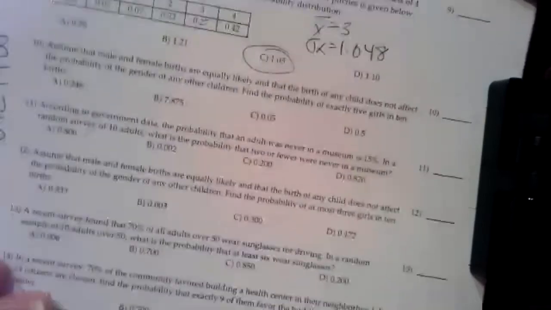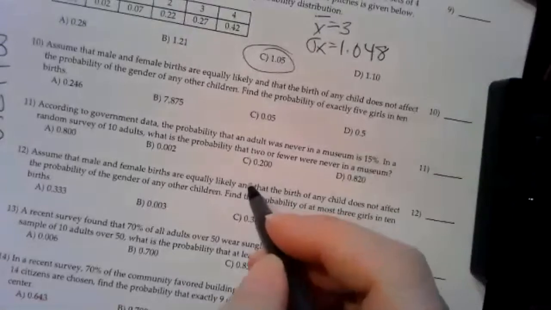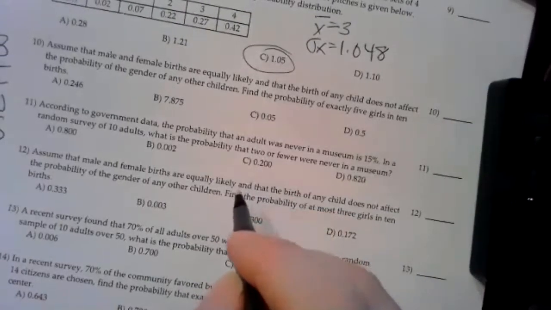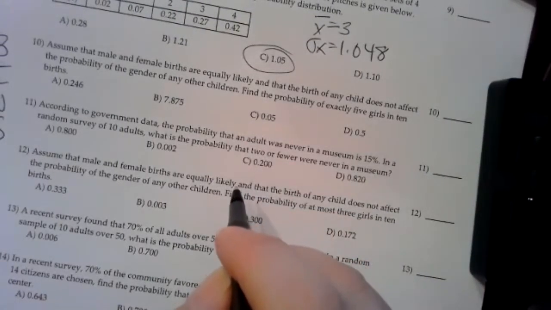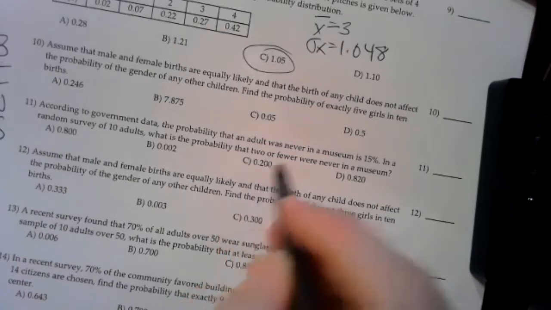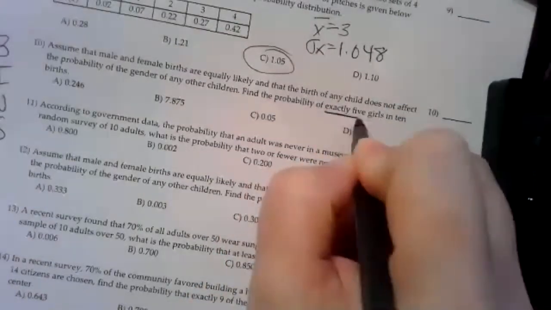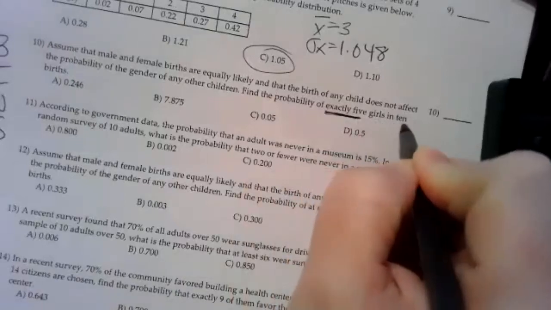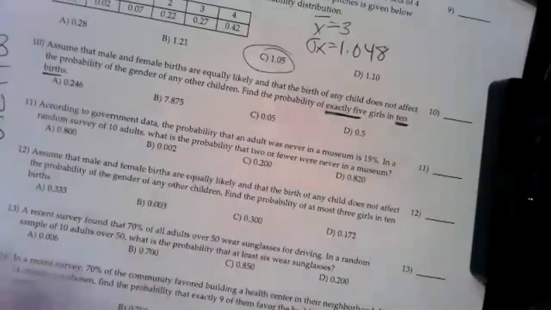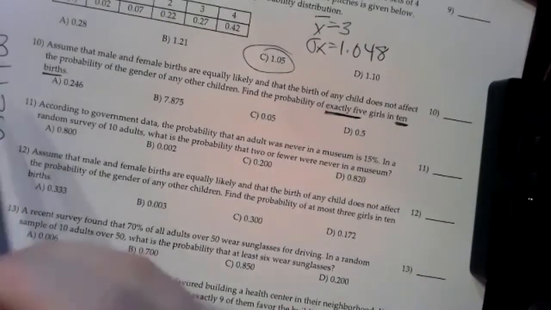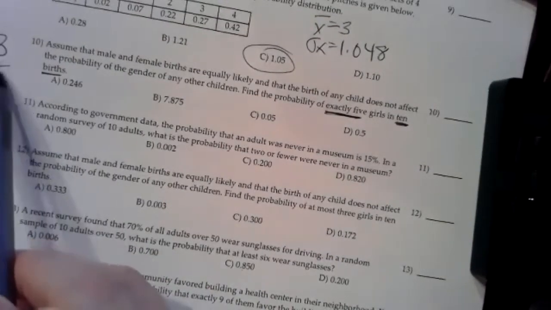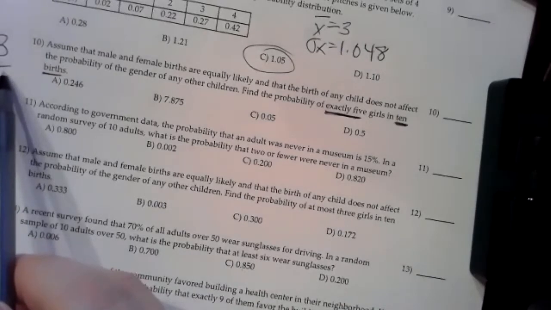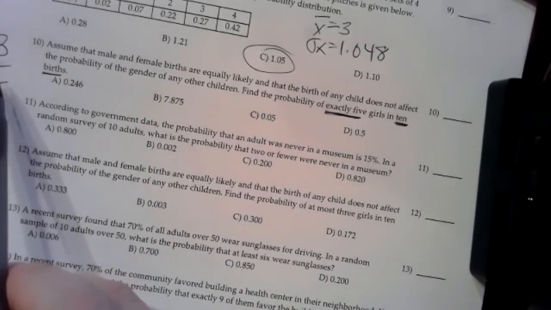So for our number 10, assume that male and female births are equally likely and that the birth of any child does not affect the probability of the gender of any other children. Find the probability of exactly 5 girls in 10 births. What do we need for this one? Is it binomial? Chime in on chat or unmute your mic.